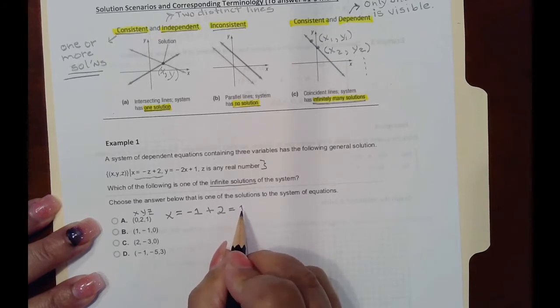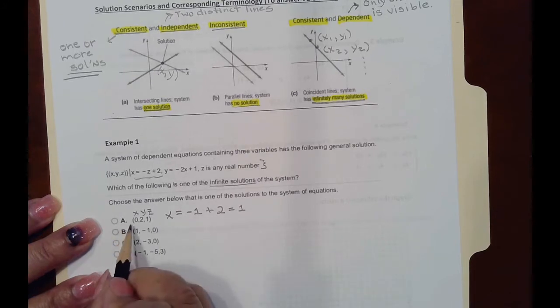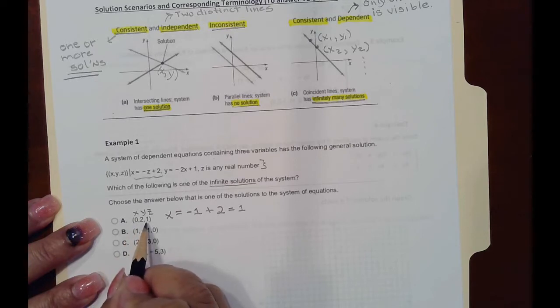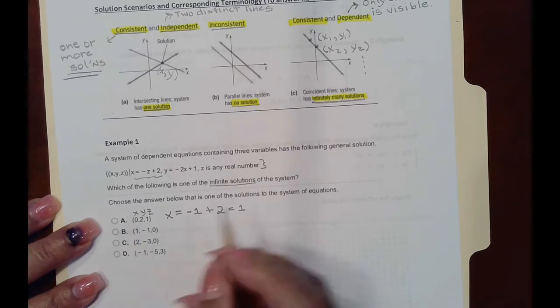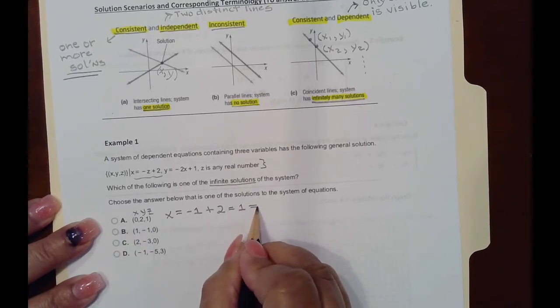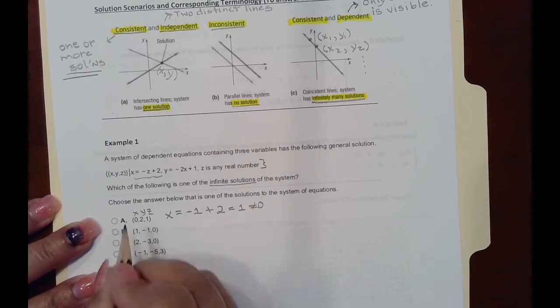For x, I get a 1. But yet, look at this. This value that's in the x position, which was supposed to be achieved after using this z value, came out to be 1, but it's supposed to be 0 according to this. So this x value that we got is not equal to the value that you're seeing right there. Therefore, this can't be the answer.